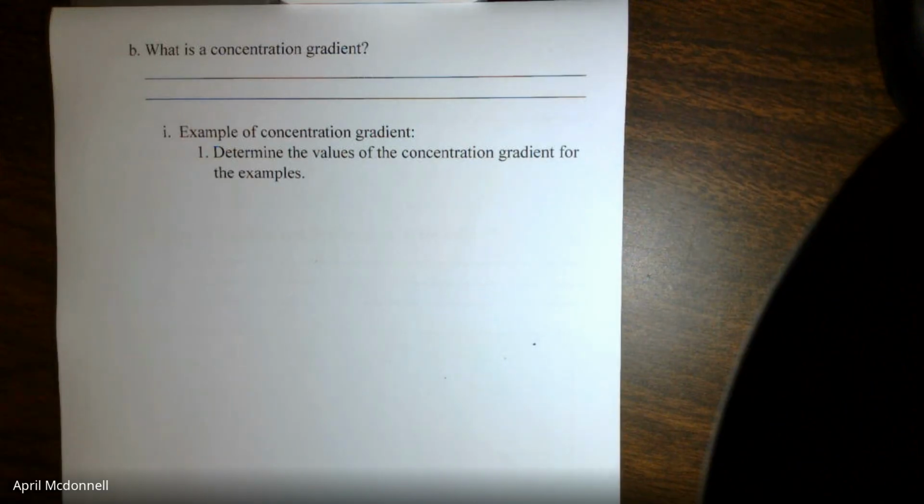On the next page, we're discussing what is a concentration gradient. A concentration gradient is the difference in the amount of a substance in two different areas. So two different areas that we discussed at the beginning of this presentation would be the ICF and the ECF. If you do not know what the ICF and the ECF are, please go back and look at the first page of this presentation.